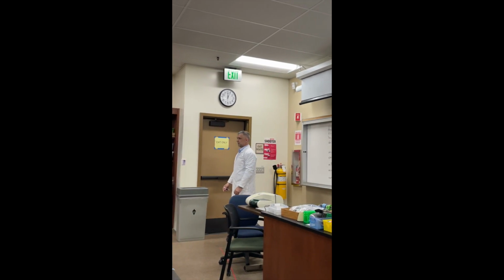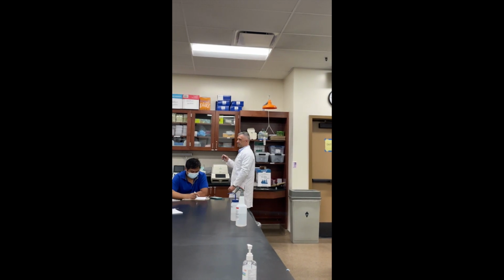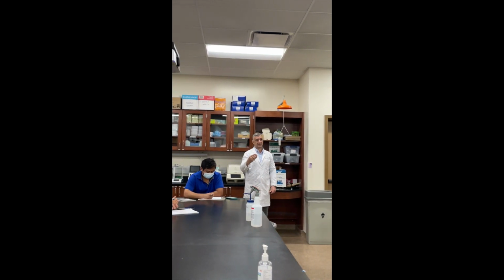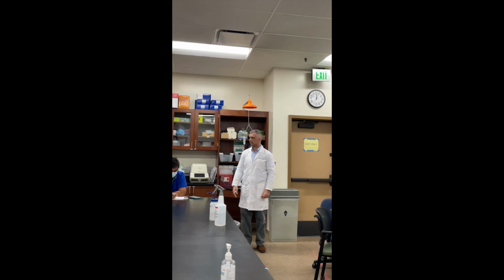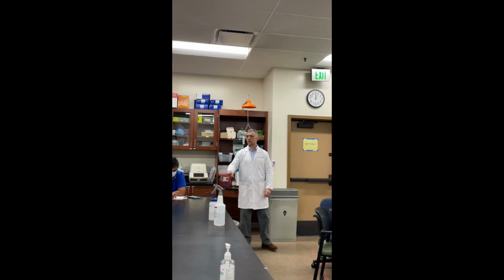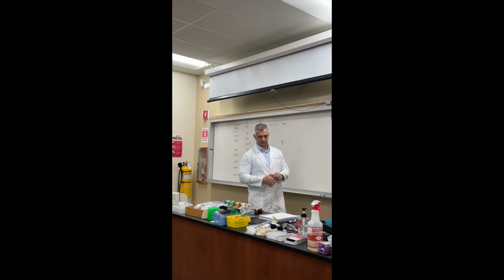So the jump from milligram to gram is 10 to the 3rd. The jump from gram to megagram is 10 to the 6th. That means that the jump from milligram to megagram, which is a ton, is 10 to the 9th. And so on and so forth. So that's the gist of the metric system.